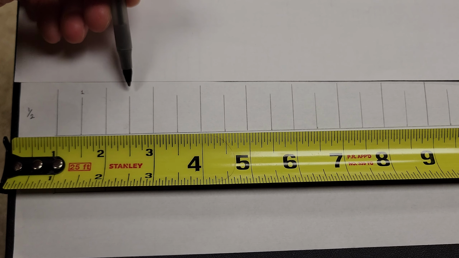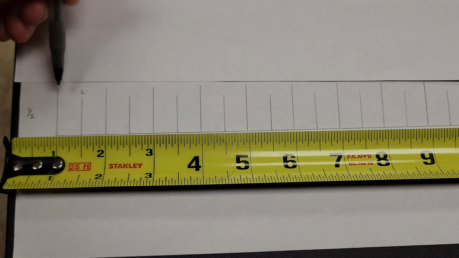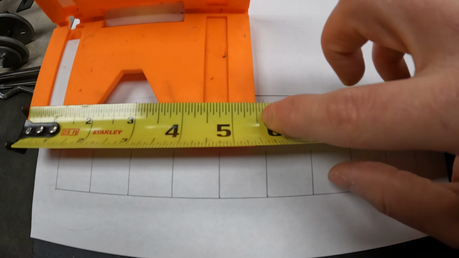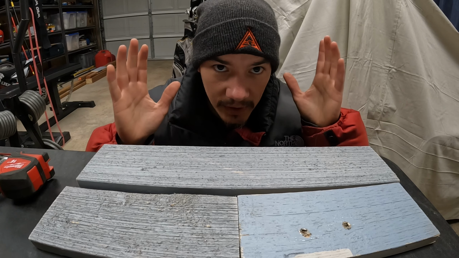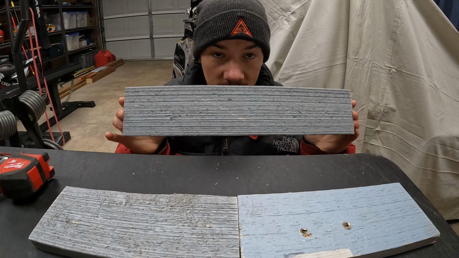Those represent half inch. So this is halfway between this big one and that big one. So that's why it's 1/2. 1/2 and then 2 halves makes a whole. So that's why when I measure this orange piece of plastic here, it's 5.5 inches because it ends on that mark right there.